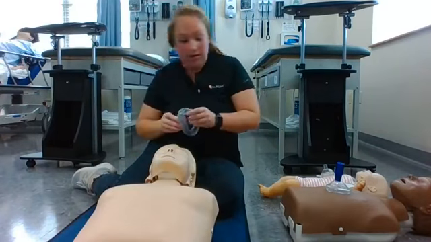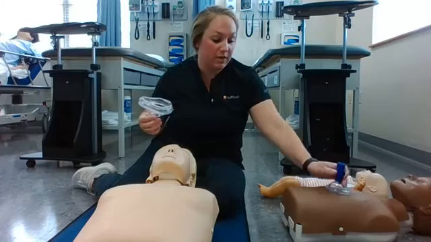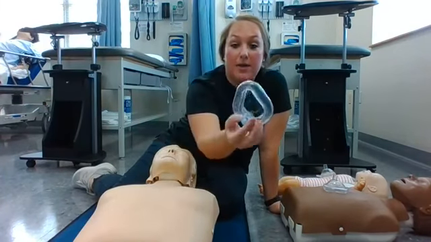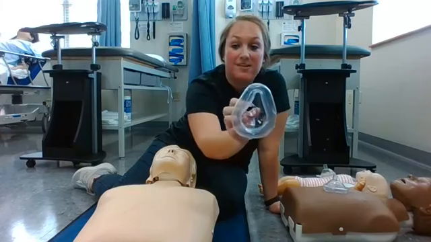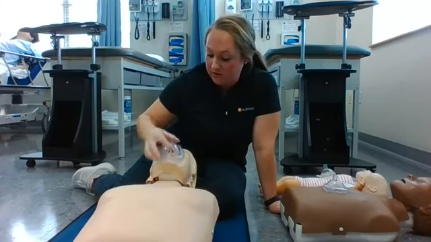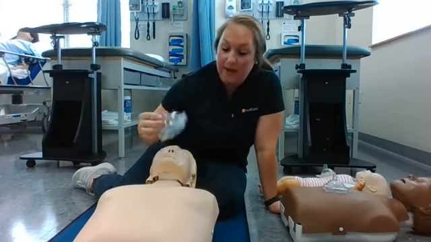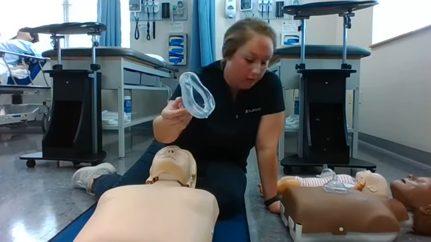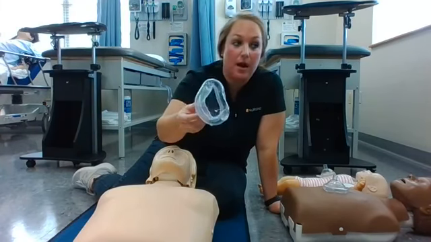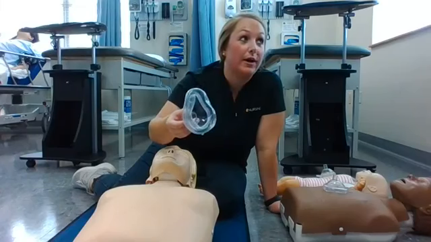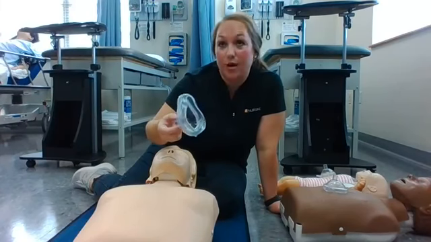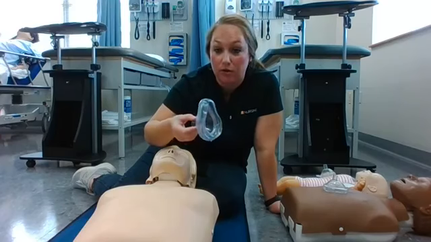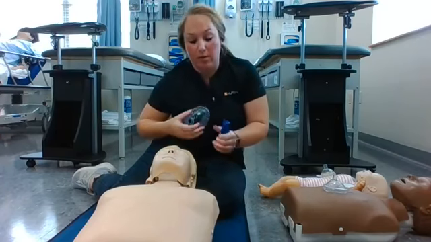And I'm also going to show you how I'm going to breathe for this patient. This is called a pocket mask right here. And this pocket mask goes right over my patient's face, just like this. And this is how I'm going to breathe for them because I don't want to put my mouth onto this patient's mouth. If you're in a situation where you don't feel comfortable putting your mouth on a stranger's mouth, that's okay. You don't have to do rescue breaths.